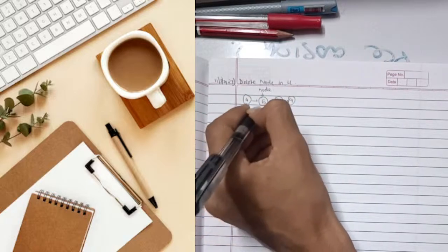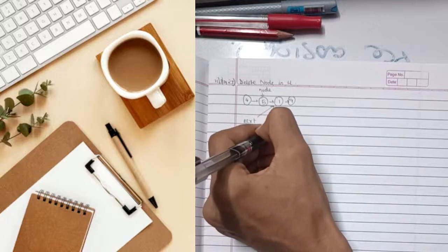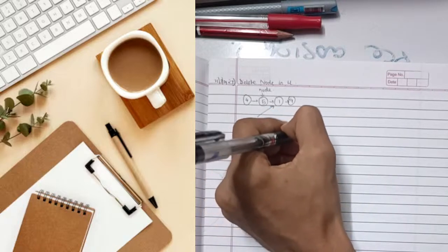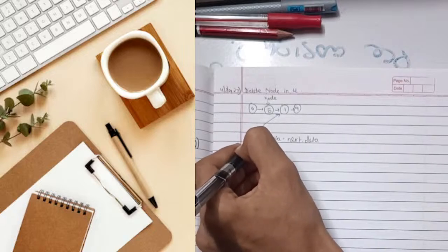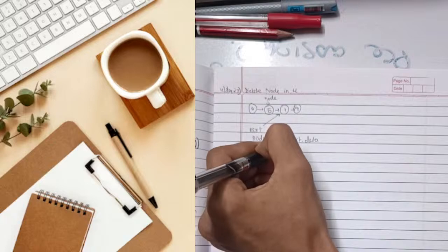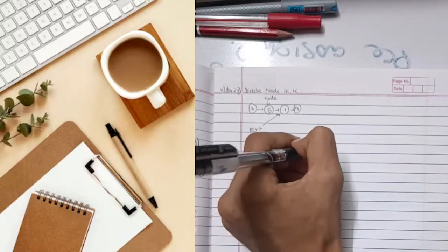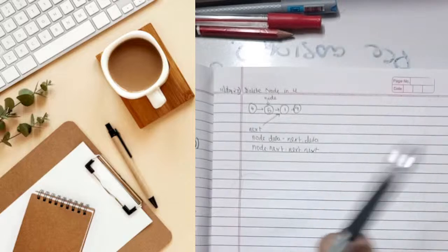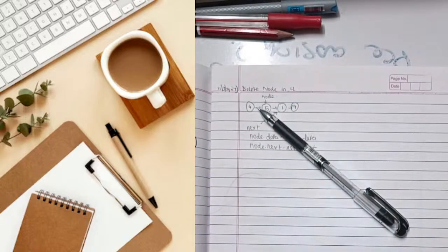So now node.data is equal to next.data, and node.next is equal to next.next. Quite simple.